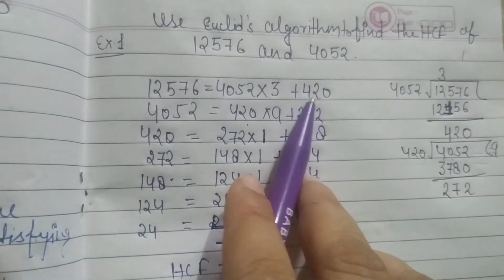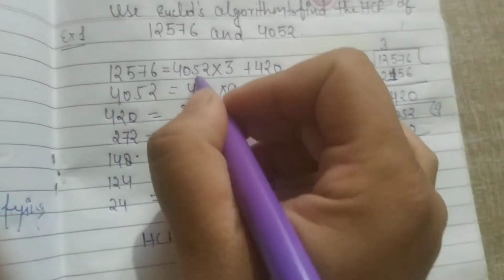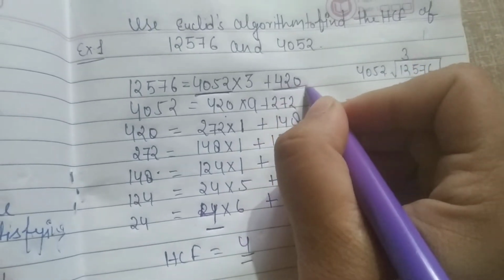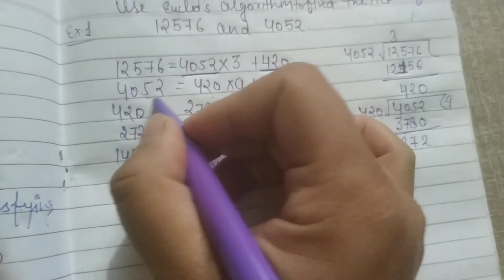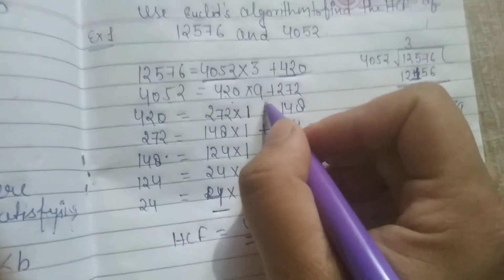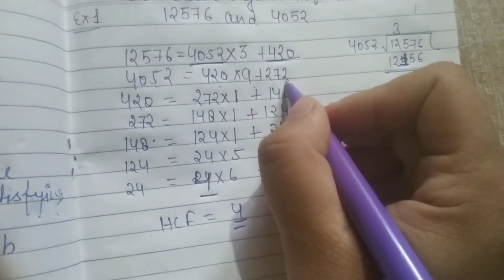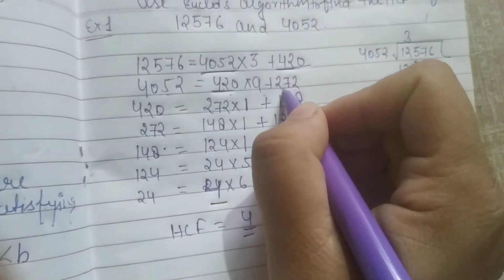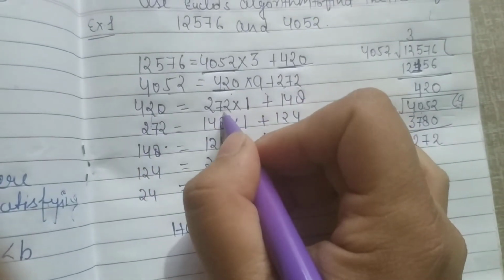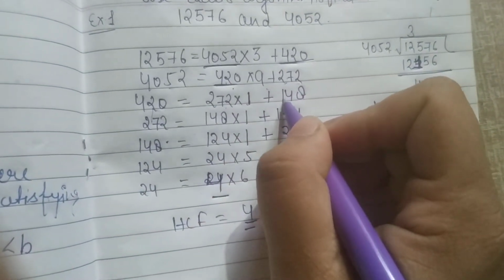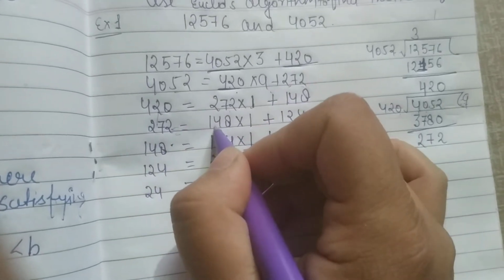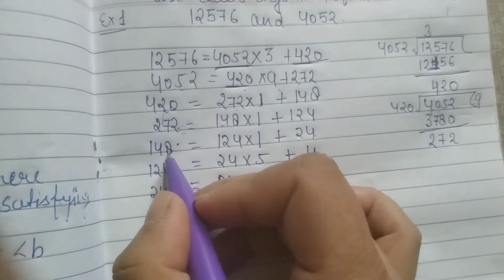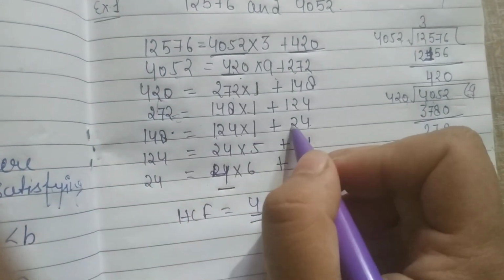In the next step we take 4052 as the dividend and divide it by the remainder 420. It will go 9 times and the remainder is 272. Now we divide 420 by 272. It goes 1 time, remainder 148. Now we divide 272 by 148. It goes 1 time, remainder 124. Now we divide 148 by 124. It goes 1 time, remainder 24.